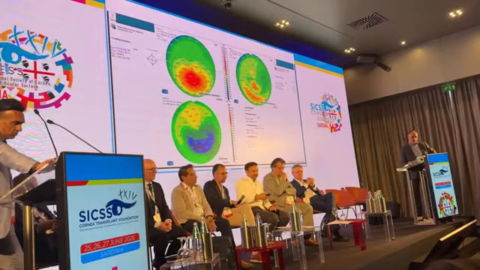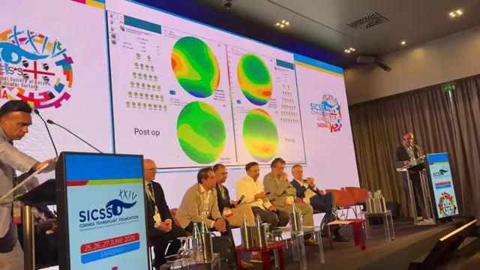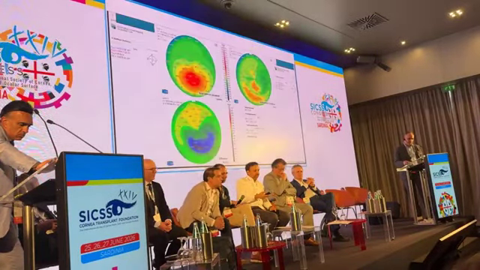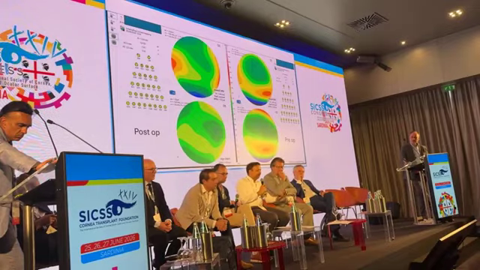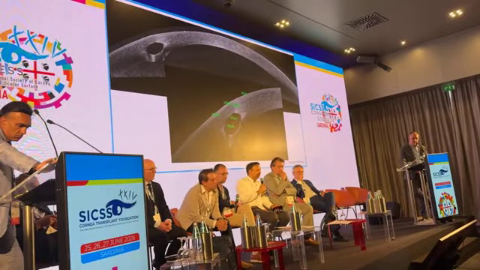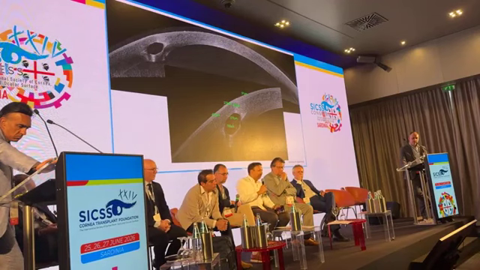Okay. We'll move to the next case. I think this was the result. And that's the post-operative wavefront comparison. You can see pre-op and post-op, there is a significant reduction, and if you look in cross-section, it looks the same as what you see with CARES.